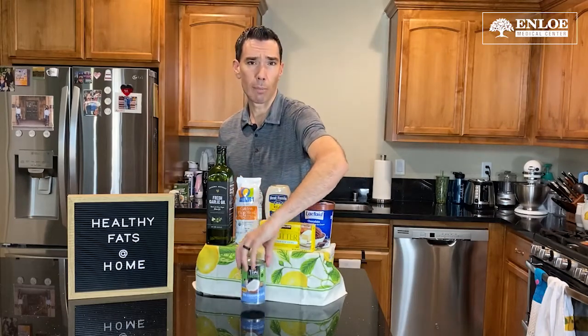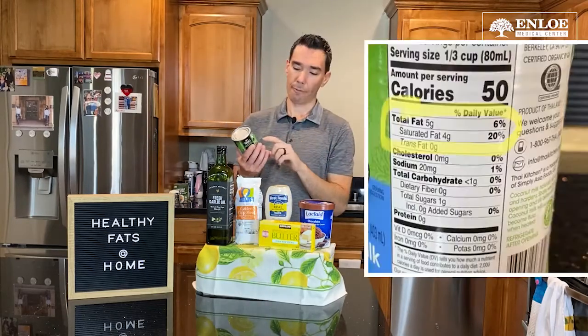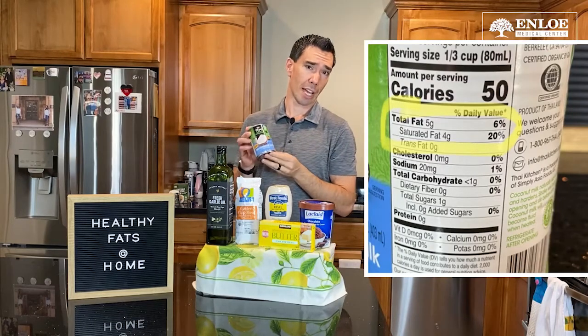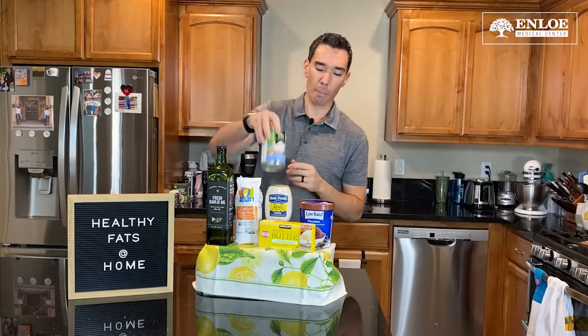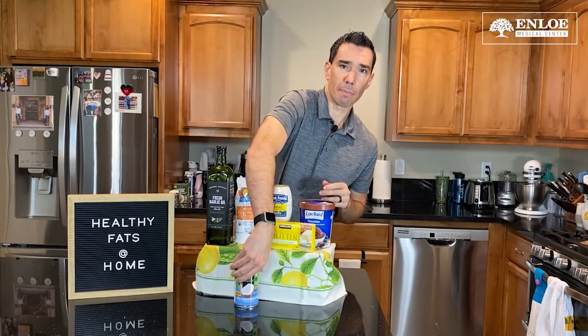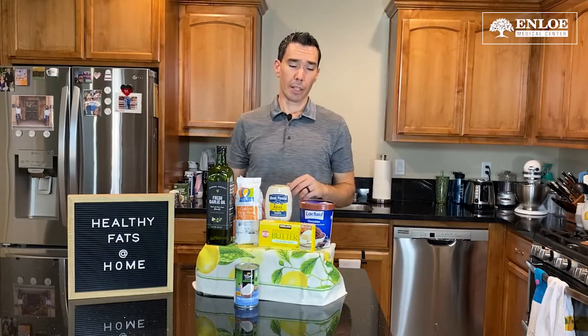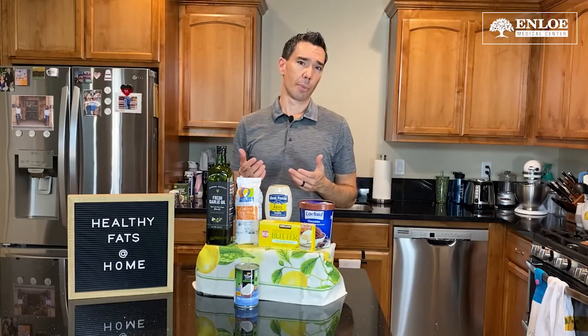So this is some coconut milk. This is a light one, so it's kind of lower in fat. There's 5 grams in a serving, but of those 5 grams, 4 of them are saturated. So coconut or palm has a lot of saturated fat. It's a little bit different than the saturated fat found in butter. It seems to not have quite the same detrimental effects.